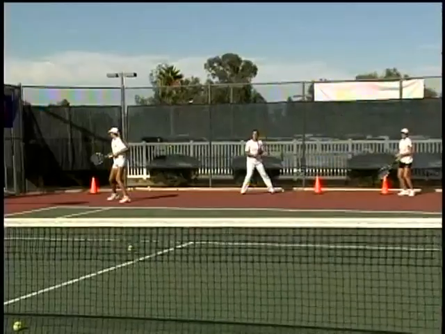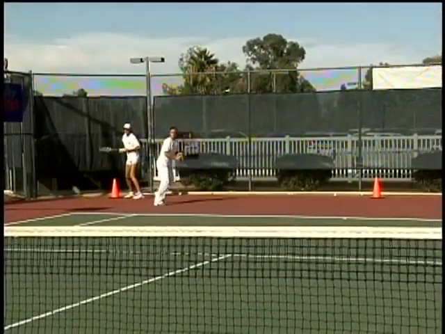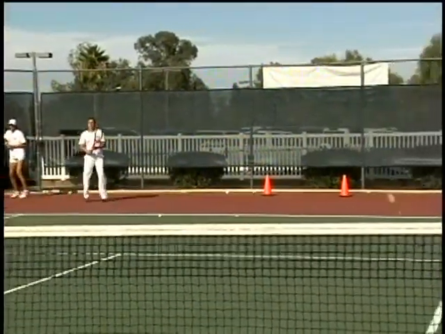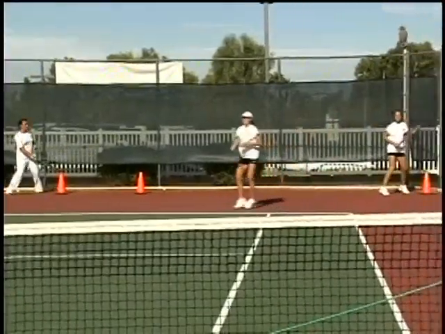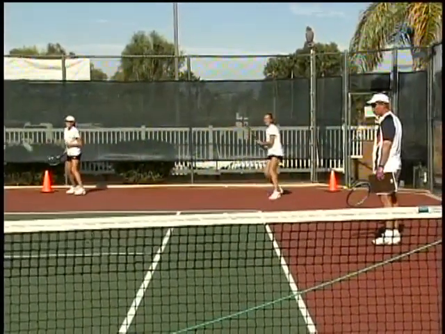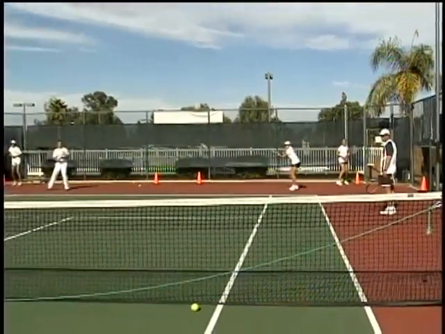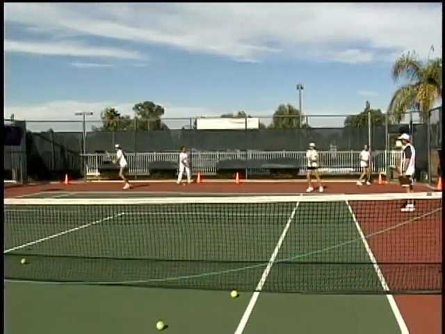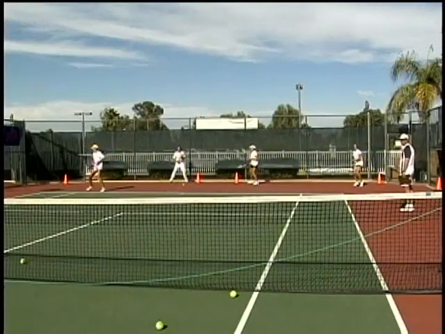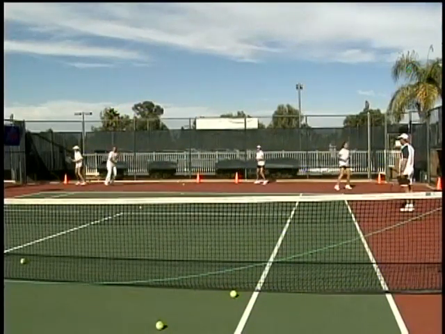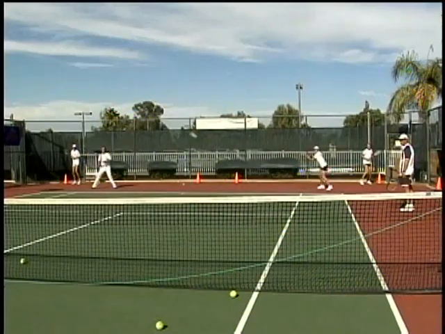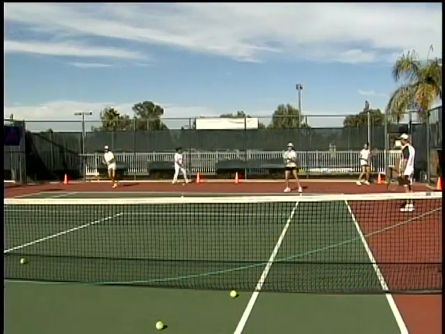This is called the 4-cone drill. Okay, the reason I have it is we have 2 different types of movement in tennis. A turn and drive move, which presents us to the ball quickly, and then a shuffle move. Okay, so that they're practicing 2 different movements, yet they're still practicing the skill, forehand, backhand, etc., and then the position of the feet to align to set up and execute the shot.